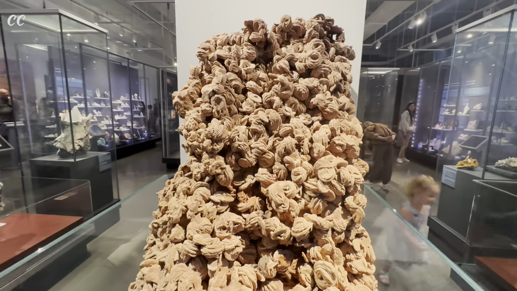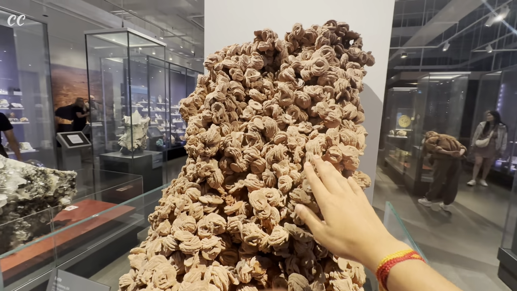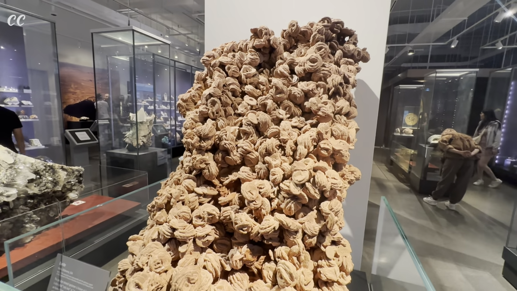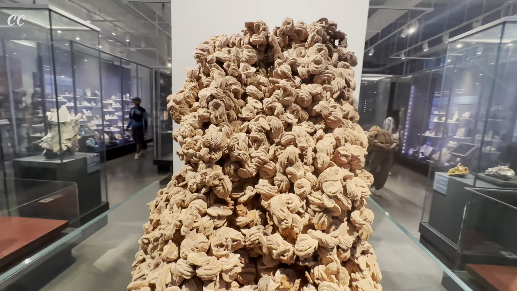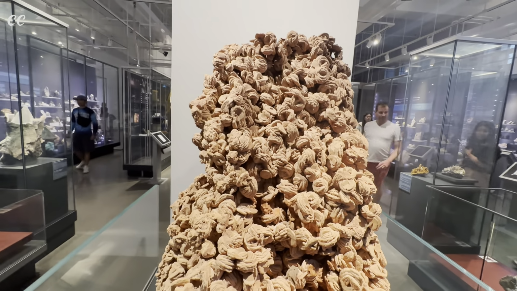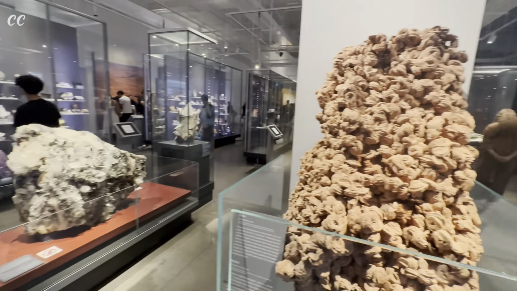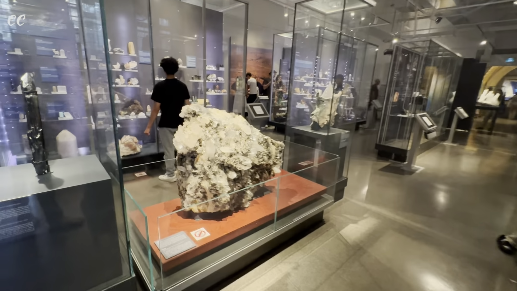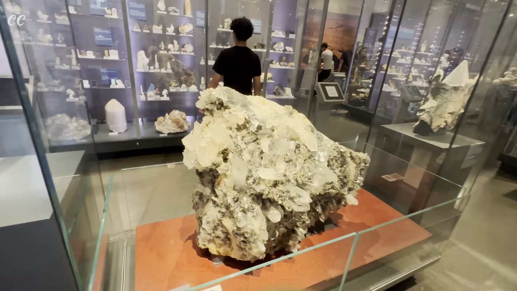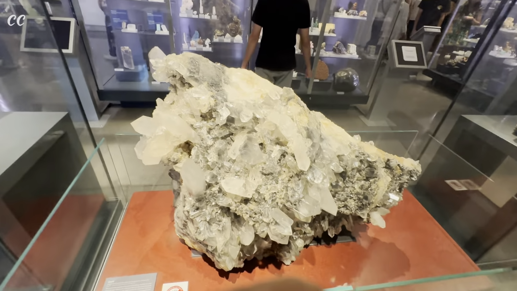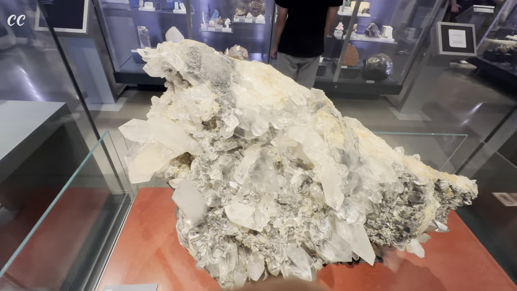This crystal is known as the barytes crystal. These are found under the ground naturally, not man-made. This consists of barium and sulfates. And over there we can see a huge crystal of quartz. Now, as you all know, quartz is the same crystal that powers analog watches.